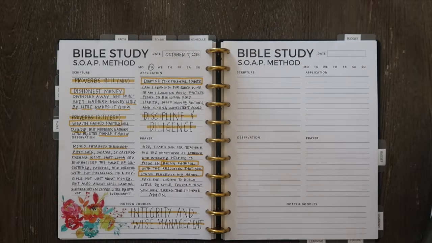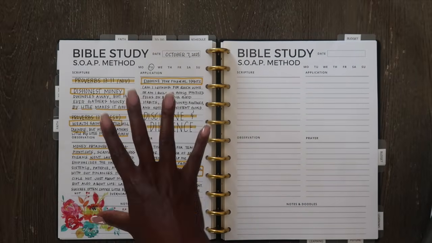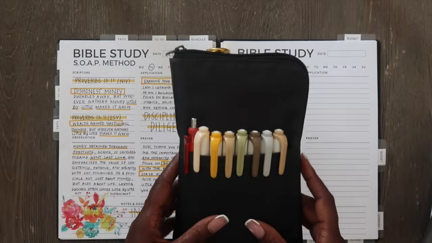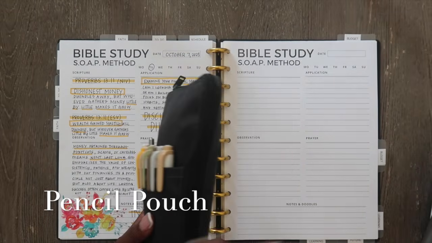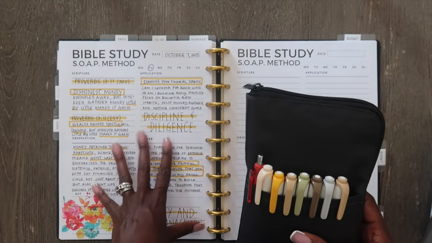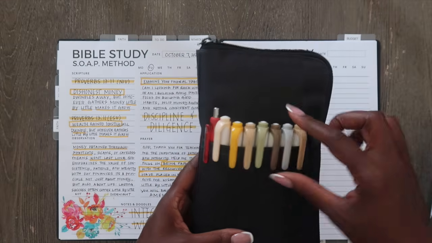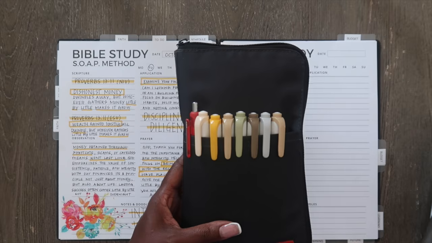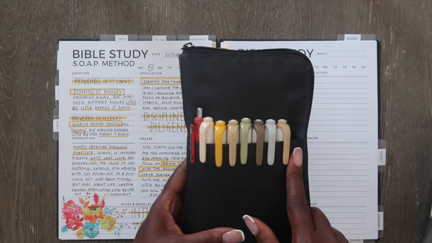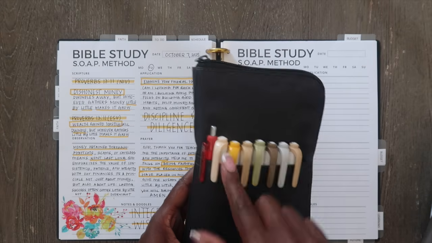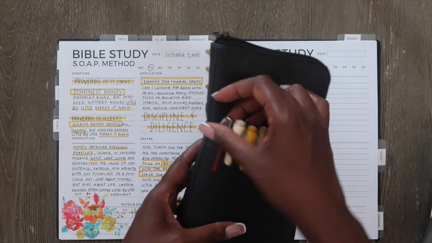So the last thing that I feel like is very vital to my Bible study, my faith planning, my journaling is my pencil pouch. So my pencil pouch is where I keep all of the things that I will need in order to take notes. So at the top here, I have all of my highlighters. I have been on a neutral highlighting kick right now. So as you can see, they are all neutral, and I've been using a lot of the brown and the gold color here. I also have my red pen.